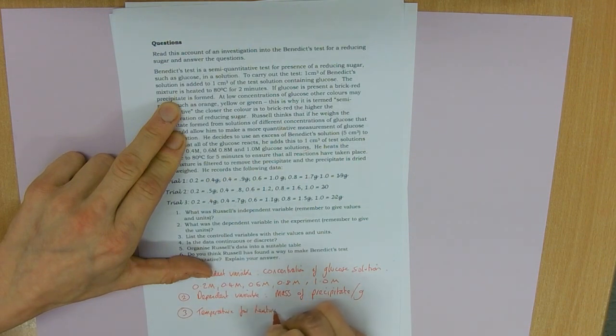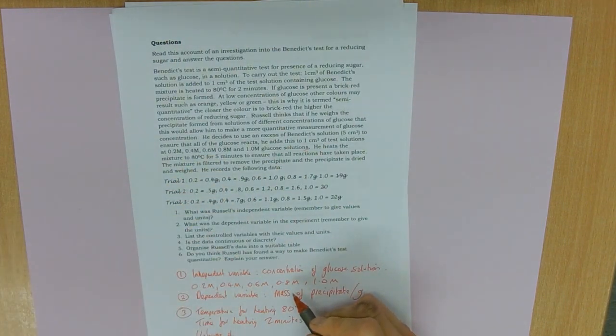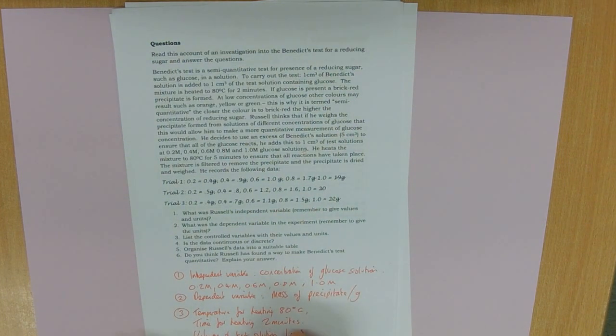So for example, temperature for heating, 80 degrees C, time for heating 2 minutes, volume of test solution 1 cm cubed, volume of Benedict's solution, that's 5 cm cubed.